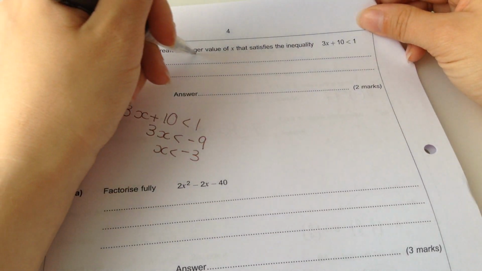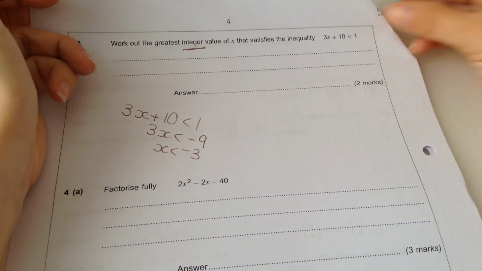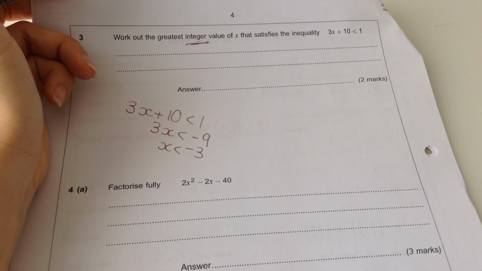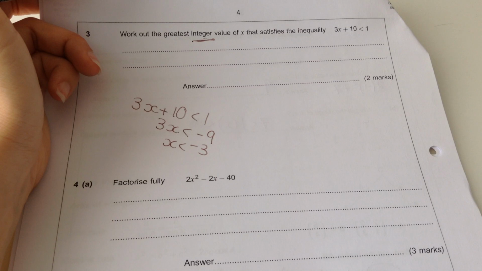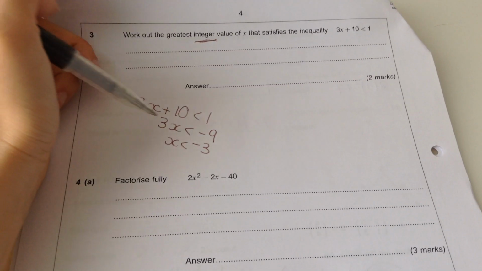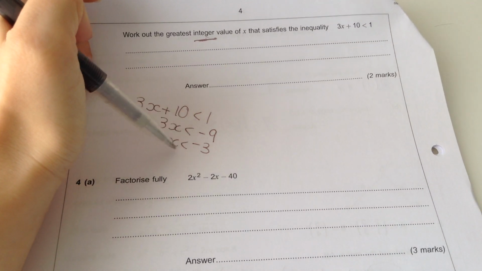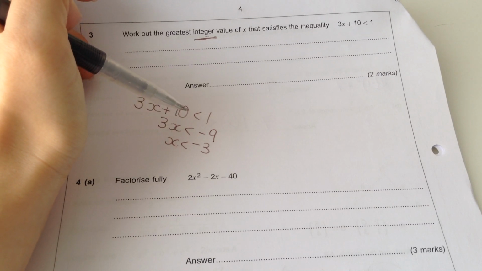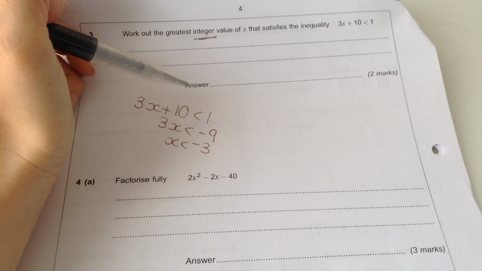Okay, the greatest integer value. So, whole number that's... Okay, we're not allowed minus 3, because it has to be less than minus 3, not less than or equal to. So what's the next integer that's less than minus 3? That's minus 4.